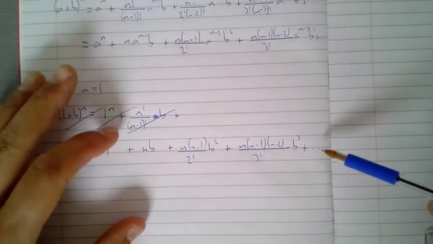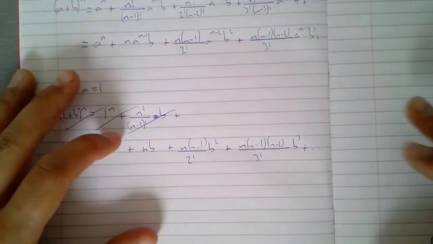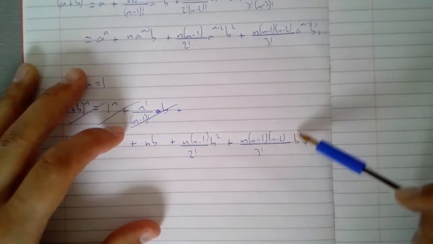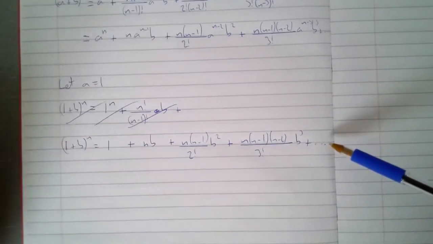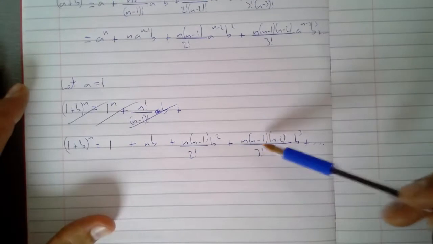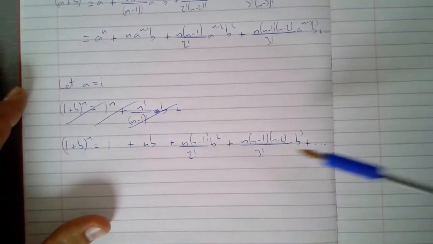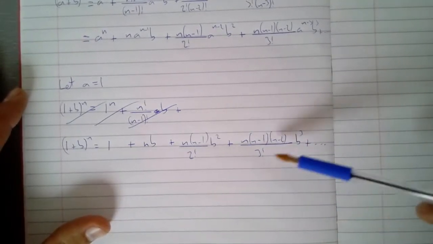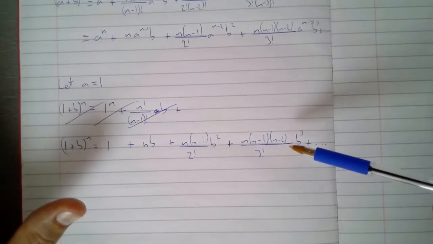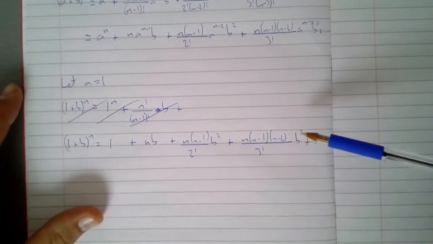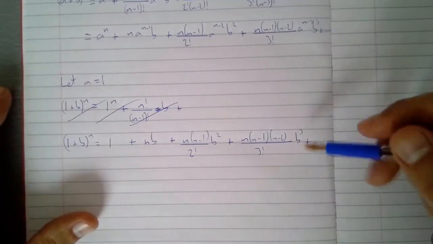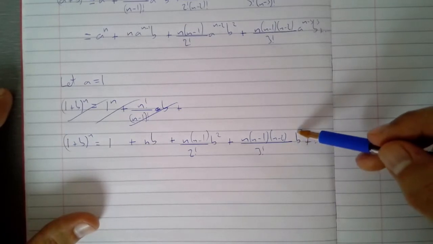But if you've got an infinite sum, and these keep increasing, then it will never settle. So these terms have to be decreasing in some way as we get bigger and bigger, otherwise it will never settle.